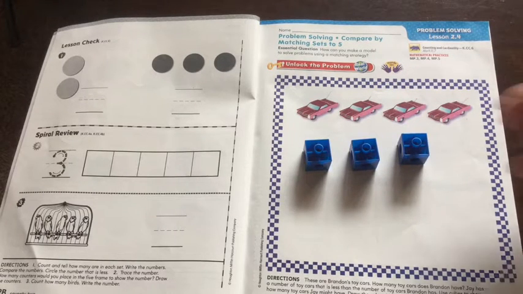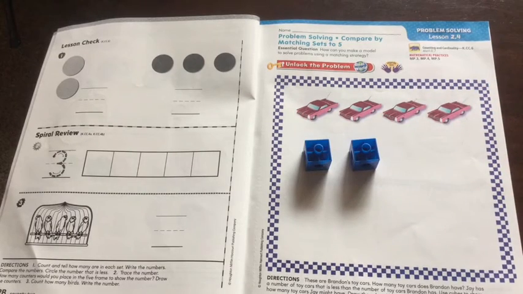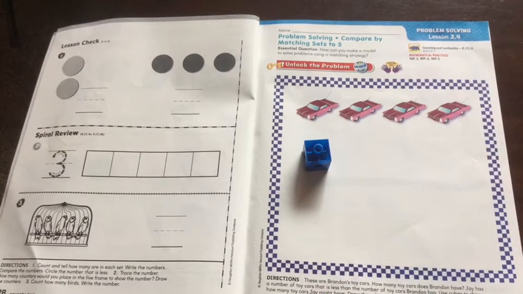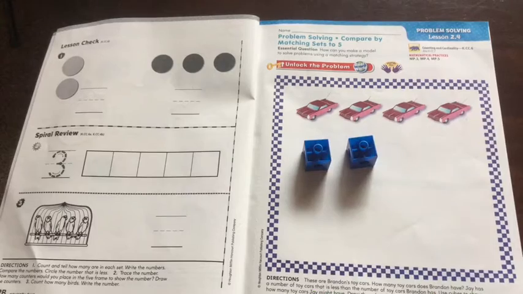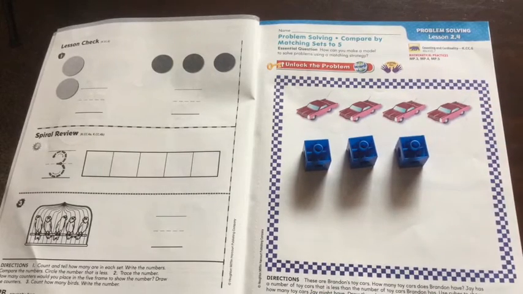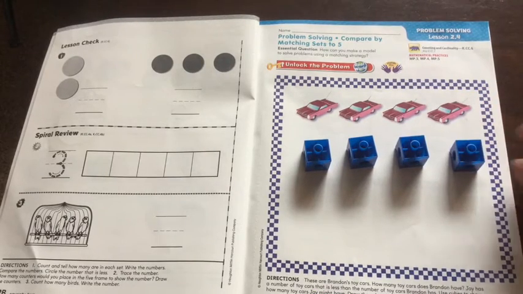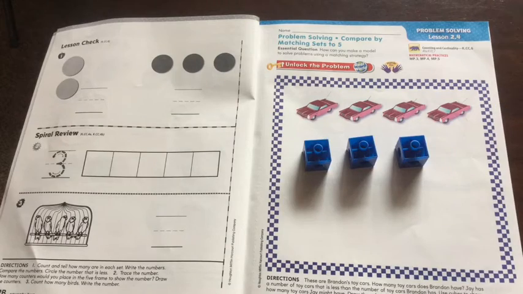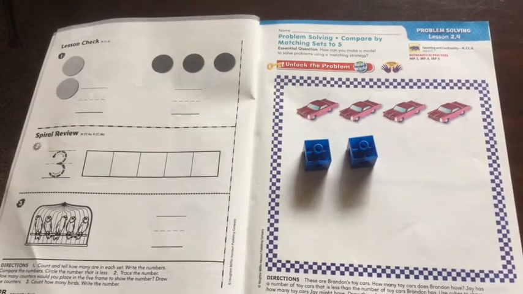Good. What about that? What number is that? 1, 2. 2 is less than 4. How about that? 1. 1 is less than 4. So Jay could have 1 car, because it doesn't say 1 less, it just says he has less than. Jay could have 2, or Jay could have 3. But we know Jay cannot have 4 because he does not have the same. So I think I want Jay to have 2 cars.